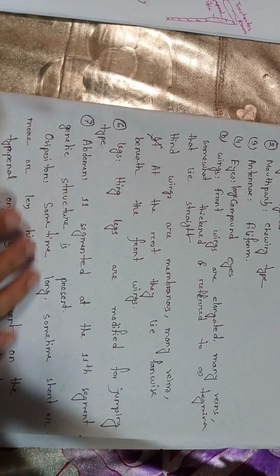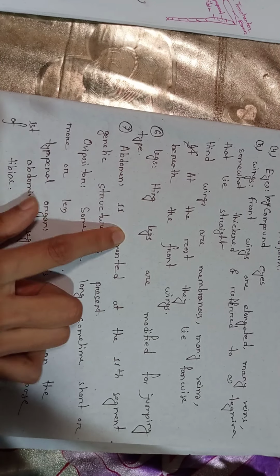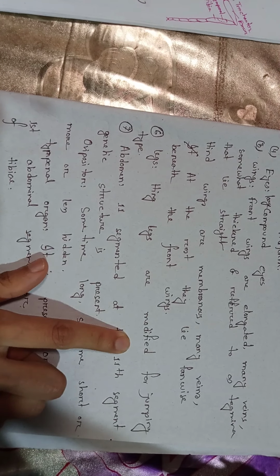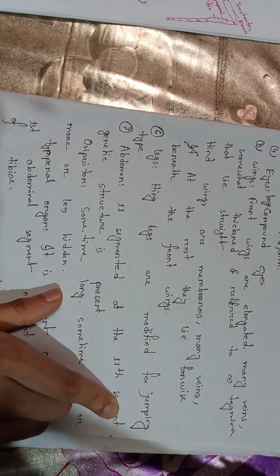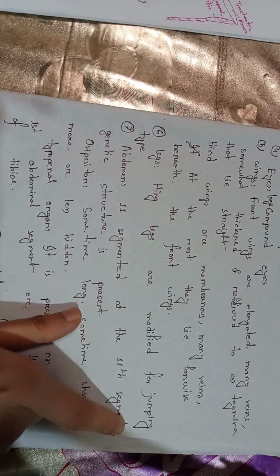That's referring to this. Then let's come to the legs. Hind legs are modified for jumping type. Whenever we find any grasshopper, we can see that the hind legs are for jumping. All legs are not used for jumping, but just only the hind legs are modified for jumping.